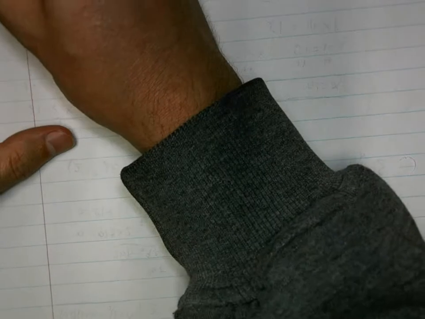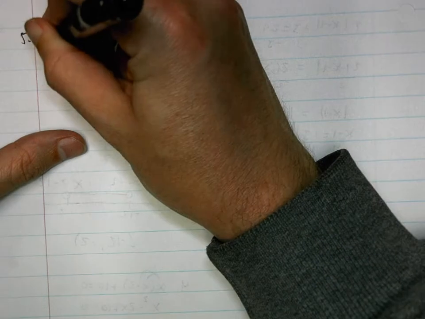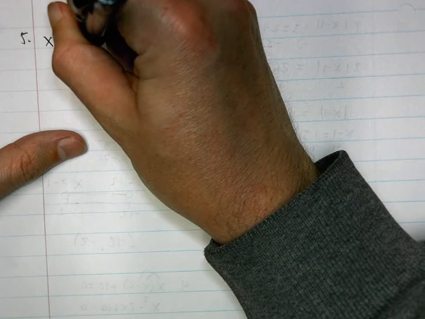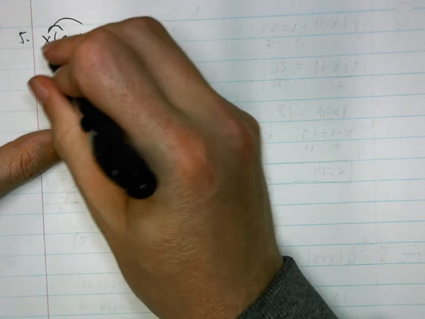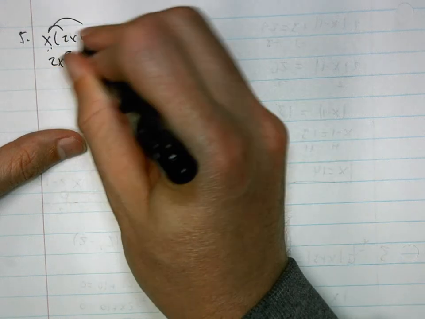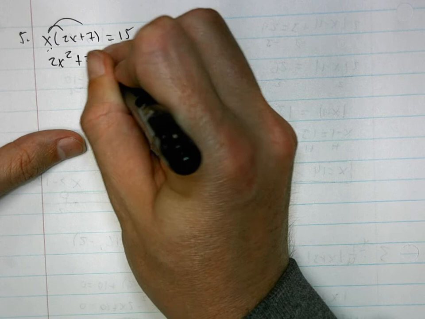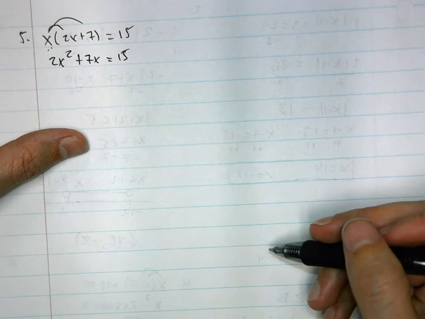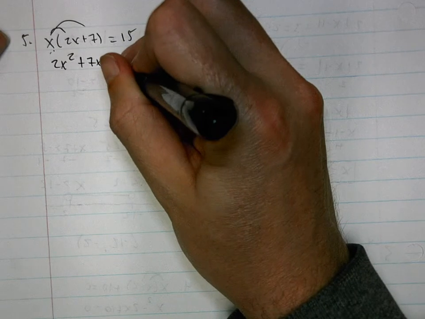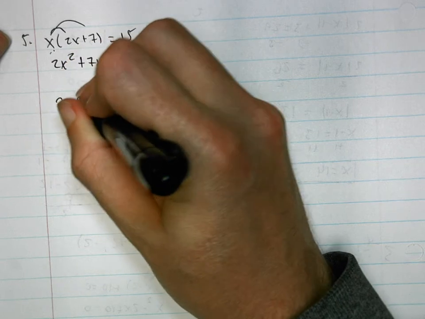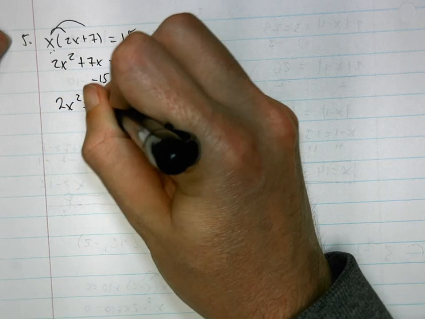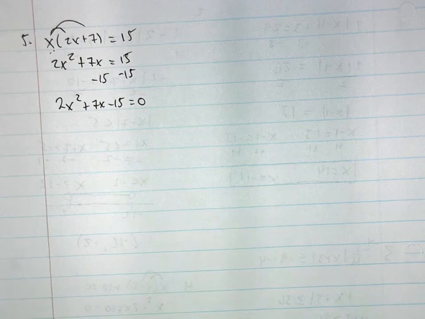Number 5. There we go. Number 5 says x parentheses 2x plus 7 is equal to 15. Distribute. X times 2x is 2x squared. X times 7 is plus 7x equals 15. We have to make it equal to 0 before we can do anything. Subtract 15 on both sides. 2x squared plus 7x minus 15 is equal to 0.